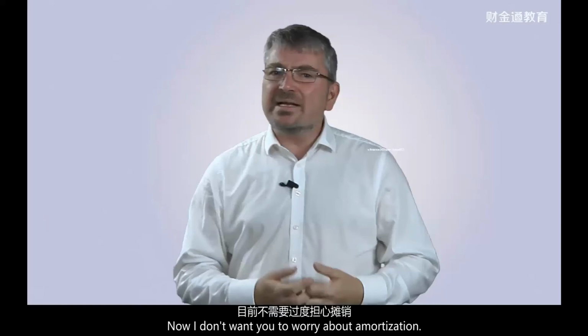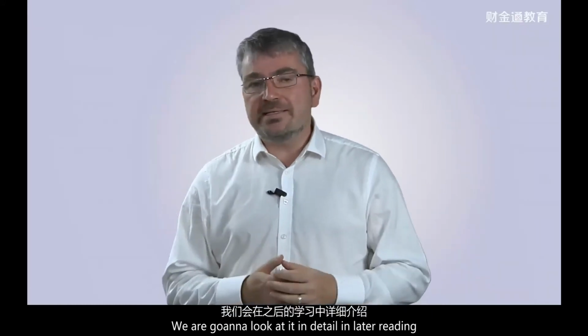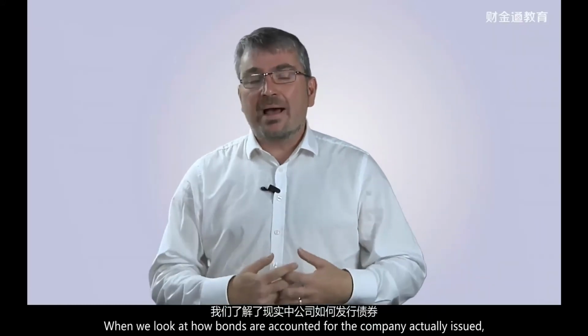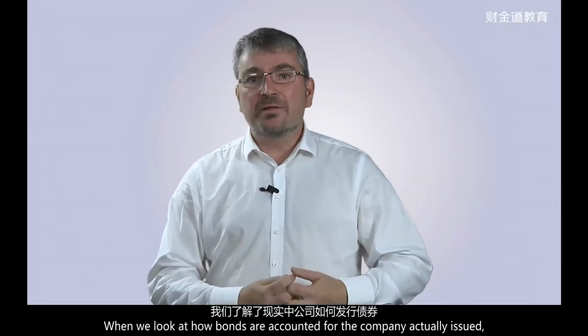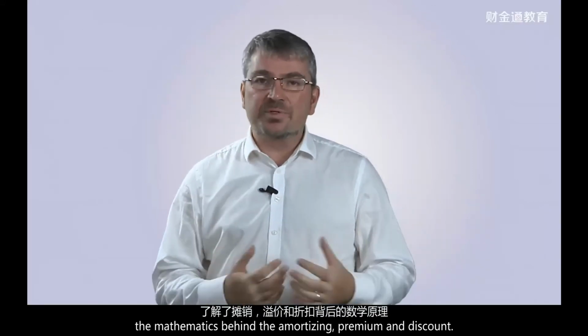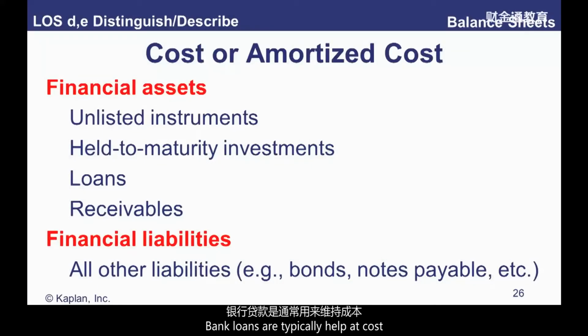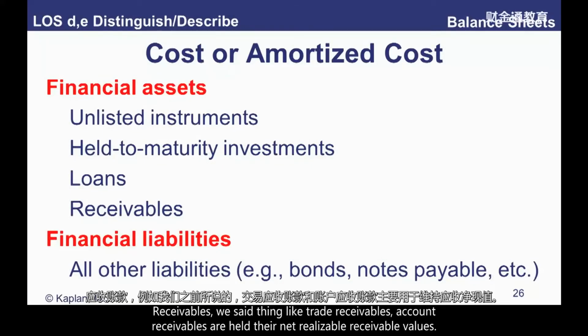Now, I don't want you to get too worried about amortization right now. We are going to look at it in detail in a later reading when we look at how bonds that the company has actually issued are accounted for, and we'll get into the mathematics behind amortizing premiums and discounts. Bank loans are typically held at cost, and receivables, we said things like our trade receivables, our accounts receivable, are held at their net realizable value.